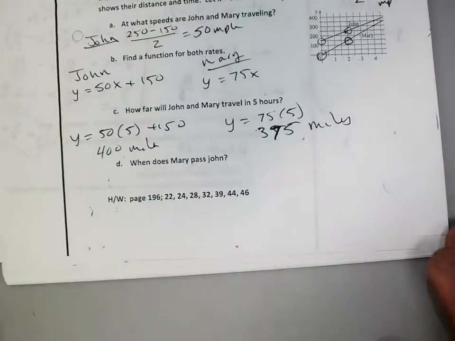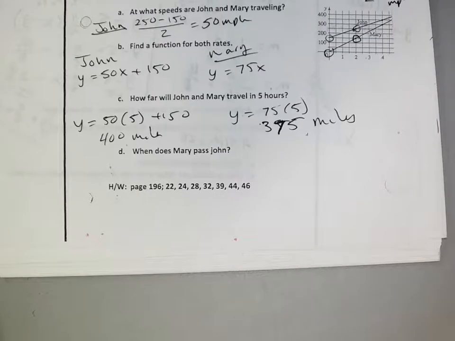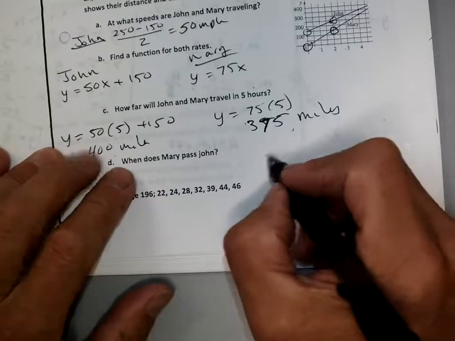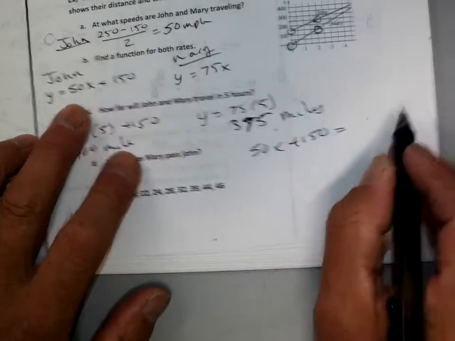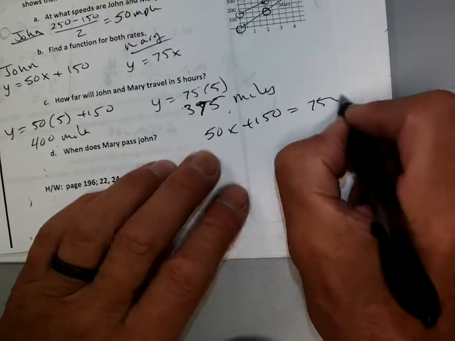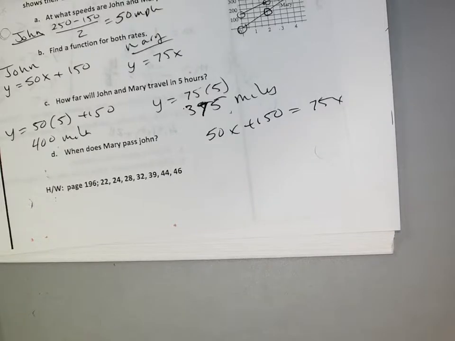When does Mary pass John? Like 5.5 hours. So, how would you do it mathematically? Set them equal. Because when they pass each other, they're at equal distance. Does that make sense? So I'm going to go 50x plus 150 equals 75x, and I'll solve, right? When they pass each other is when their distances are equal, so set them equal.